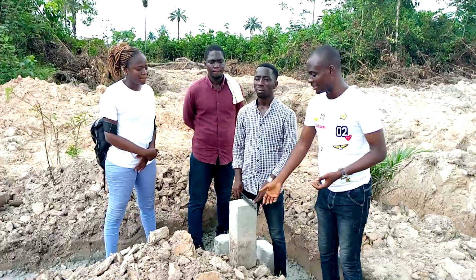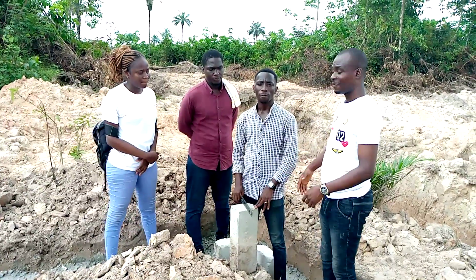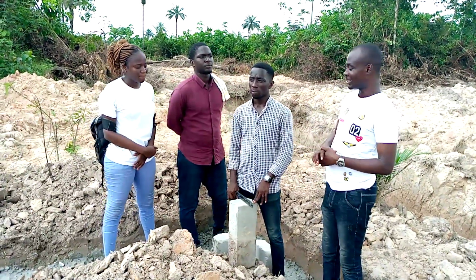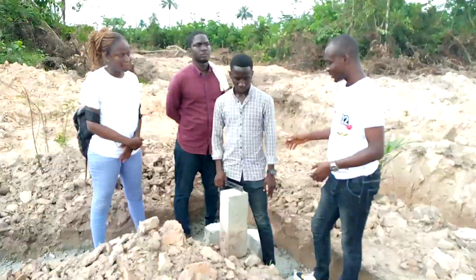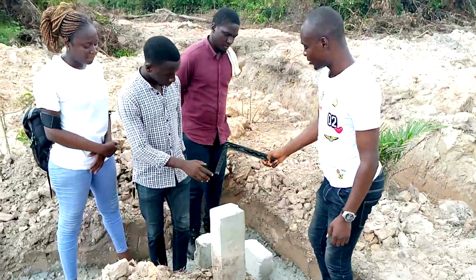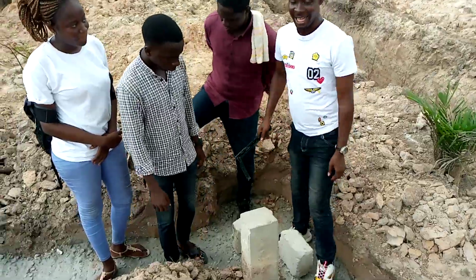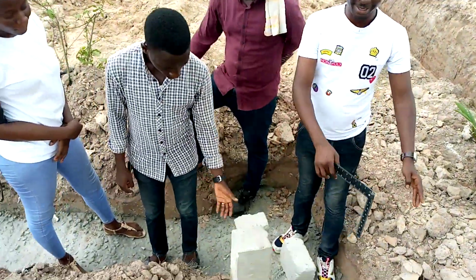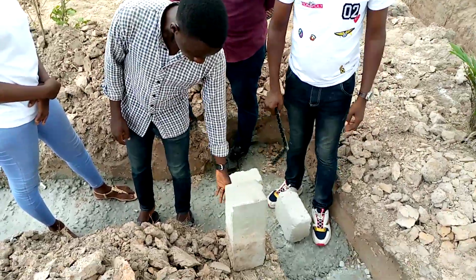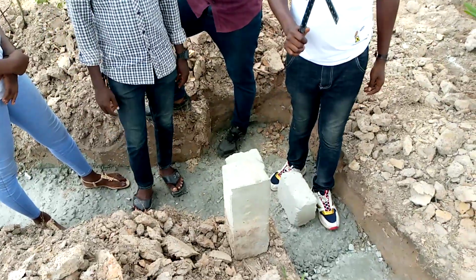The second phase he's teaching us is on fencing. Then he said, if you are to fence, come down to this side. After the pegging, you do the casting. After the casting, then you want to set your block. That is the next thing to do.